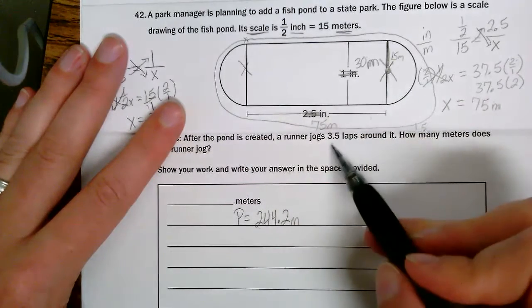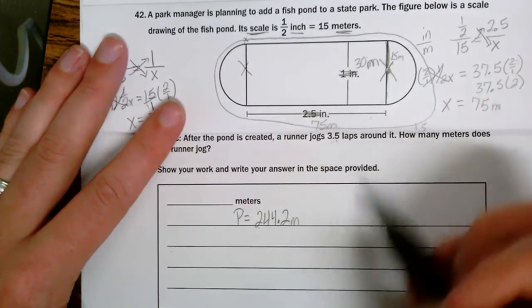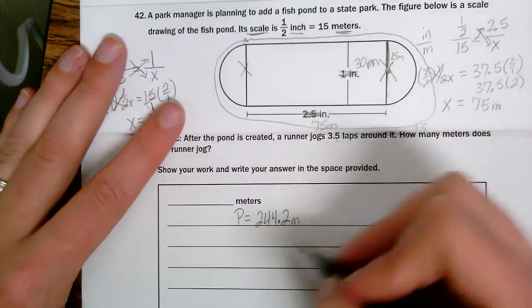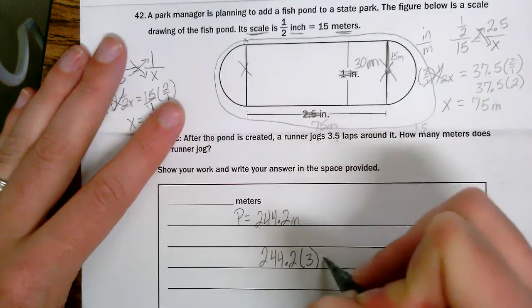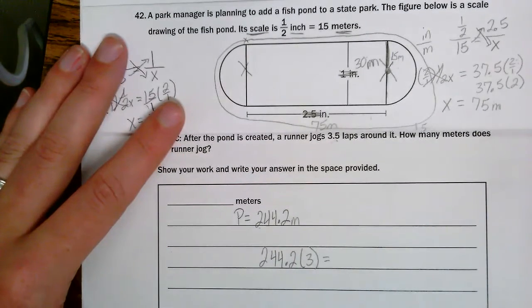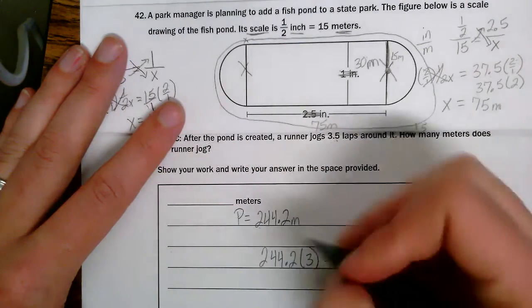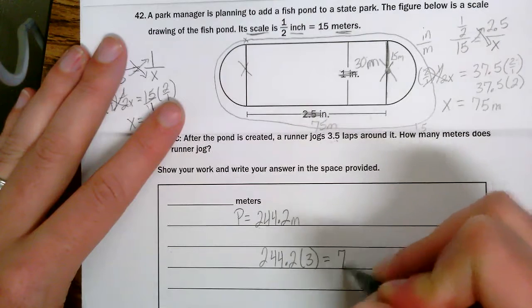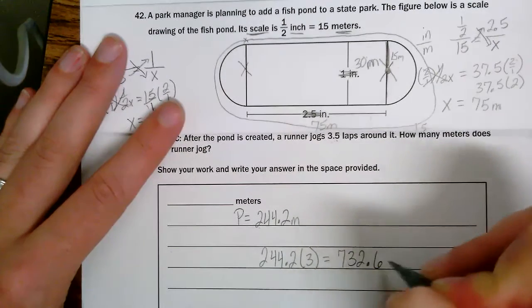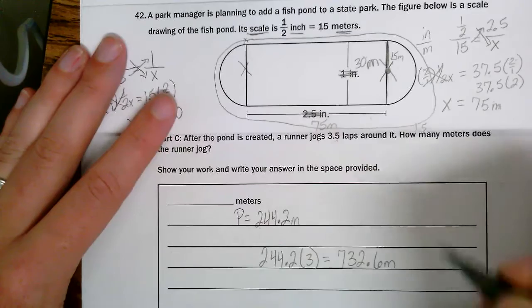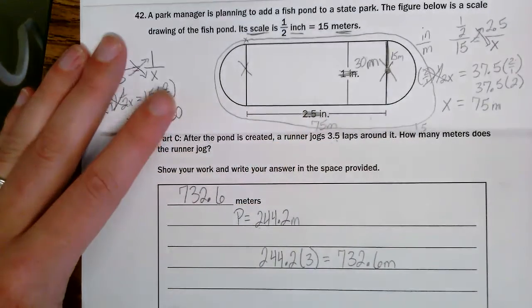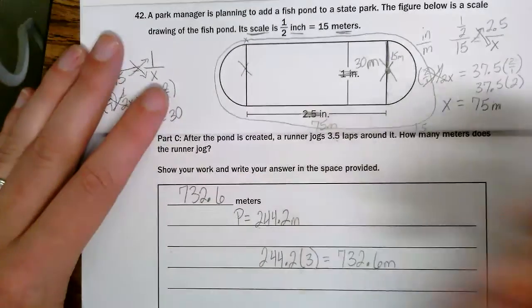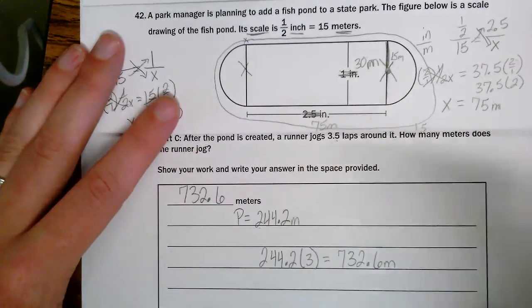Now since he's going to do 3.5 laps around it, that means he's going to jog 244 and 2/10 times 3. So all I have to do is multiply 244 and 2/10 times 3, which tells me he's going to run 732 and 6/10 meters. Oh, sorry, we just did that wrong.